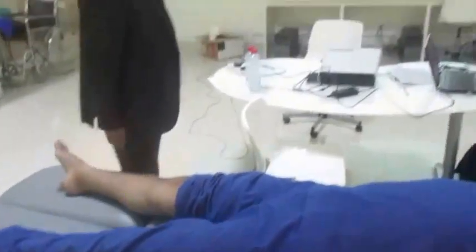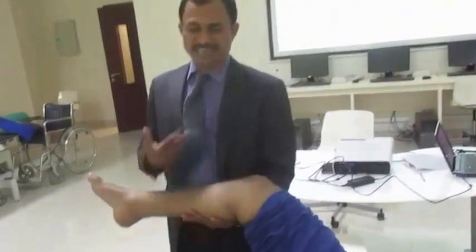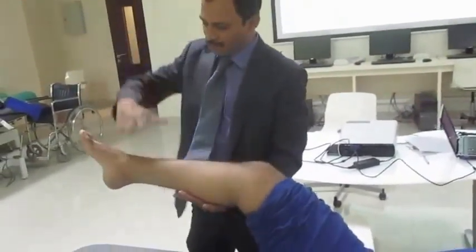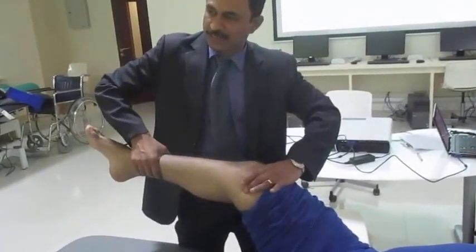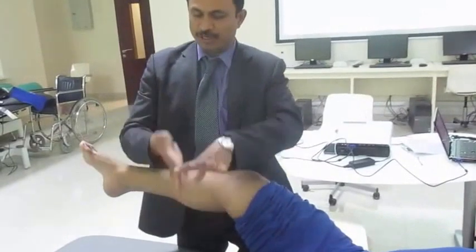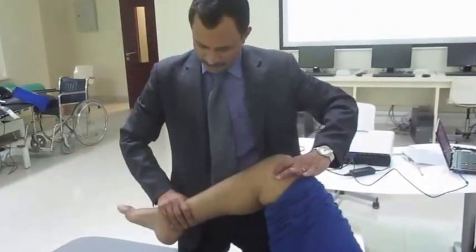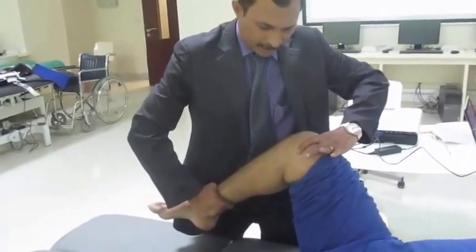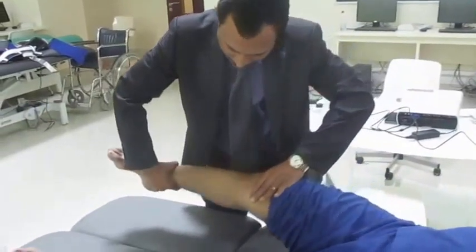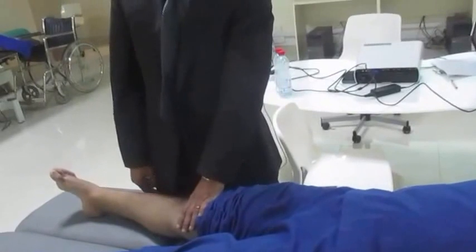Number 2, McMurray's test. To do it, the patient is in supine position. The physiotherapist stands on the testing side. One hand, the distal hand, holds above the ankle joint. The other hand is like this, with the web space used to hold both the medial and lateral sides. Now rotate internally, then do knee extension. If the patient gets pain, that indicates a lateral meniscus injury.